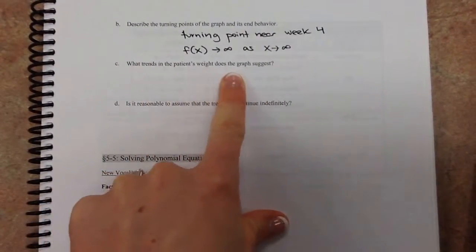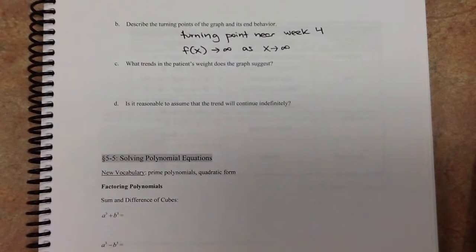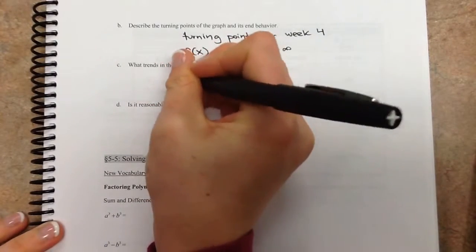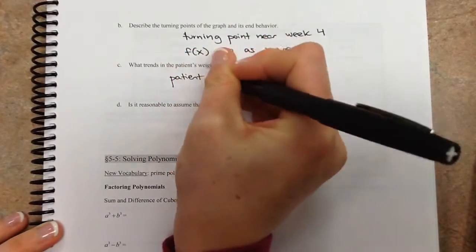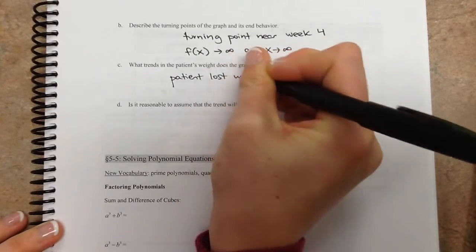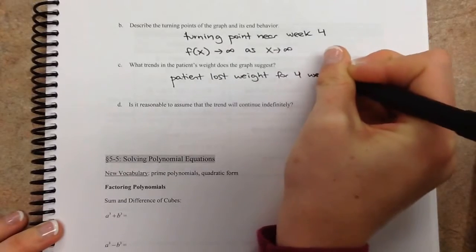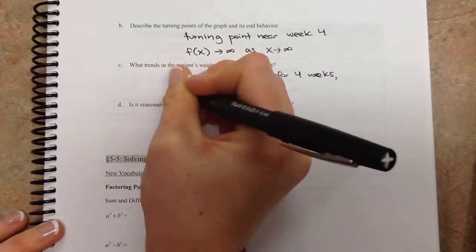Okay, what trends in the patient's weight does the graph suggest? You can see that they're losing weight for a while and then started to gain weight back. So the patient lost weight for 4 weeks, then started gaining it back.